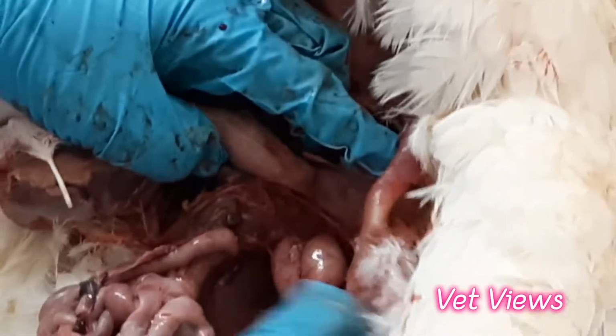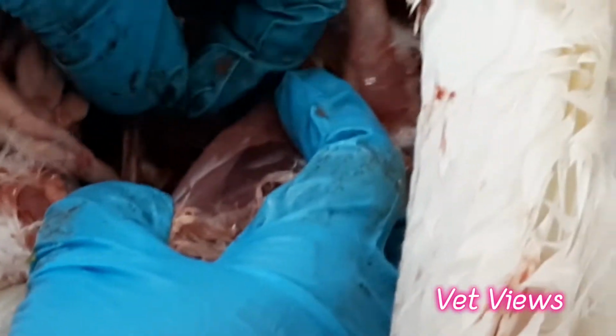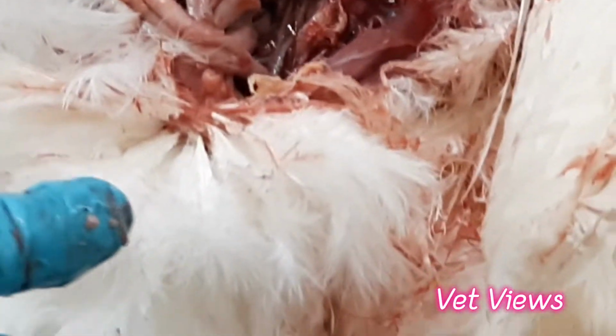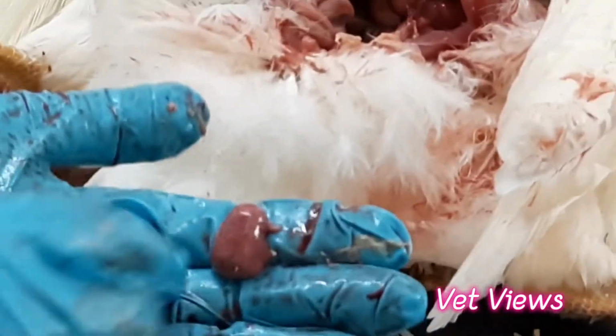But when gout happens, the uric acid gets deposited in the kidneys. See how big it has become, and it looks like stone. Nephritis as well as urate deposition is there.